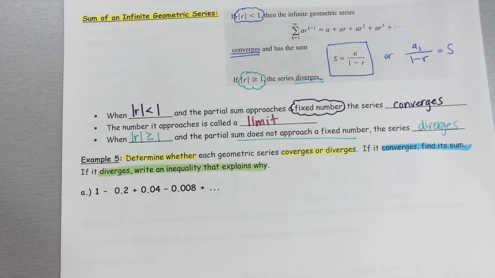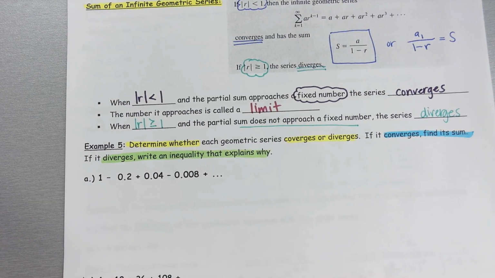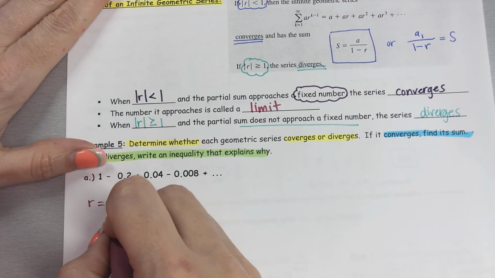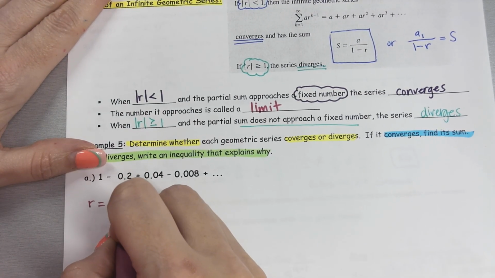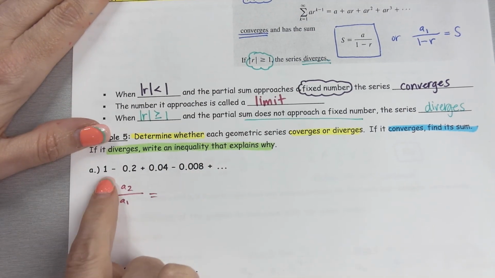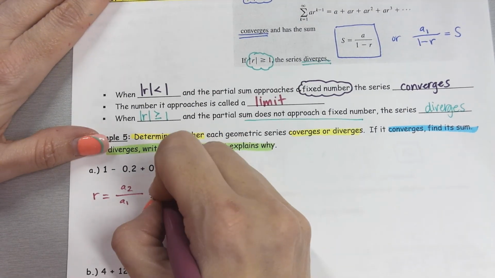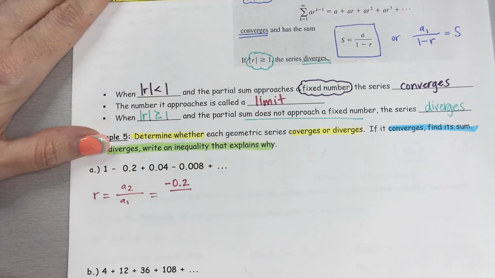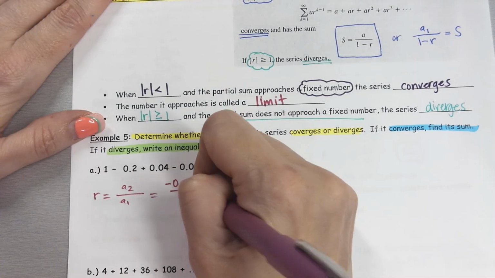Alright, so this all depends on what your value is for r. So all we have to do is calculate the r values. Now this is alternating, so if there's a negative in front, you have to take it with it. So we have negative 0.2 over 1.